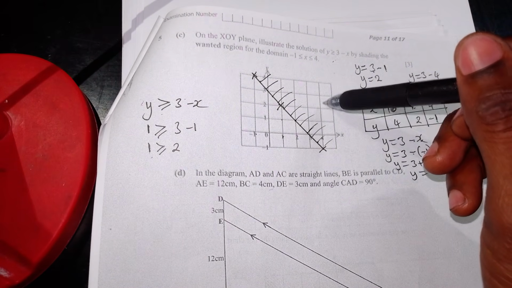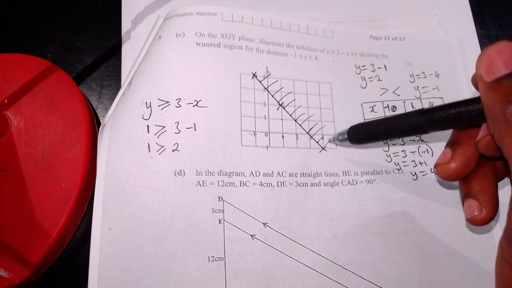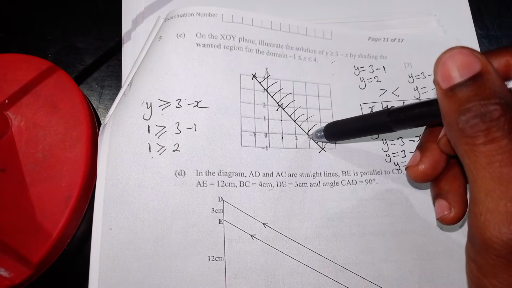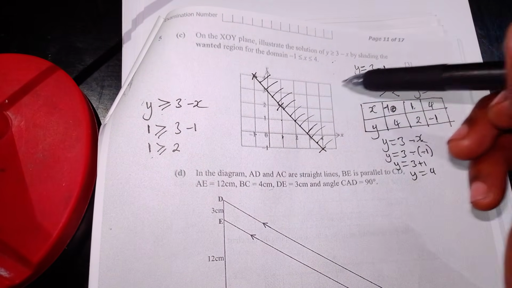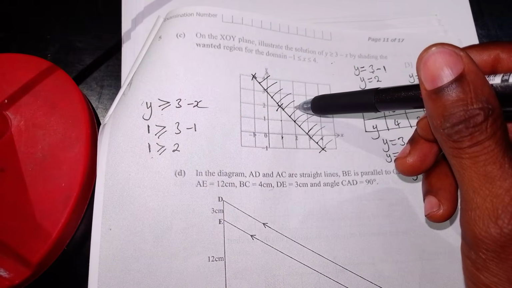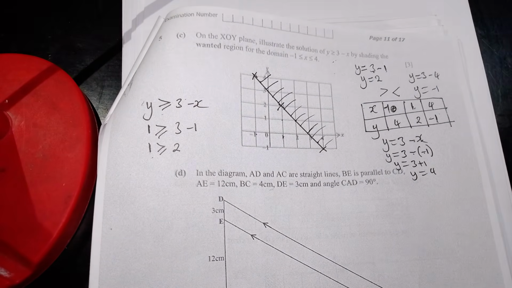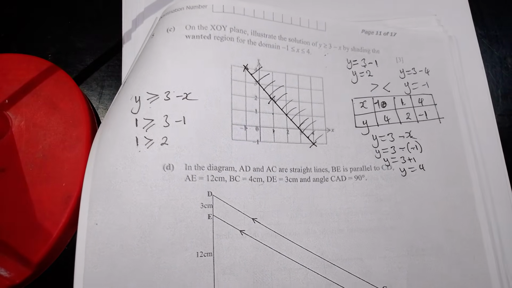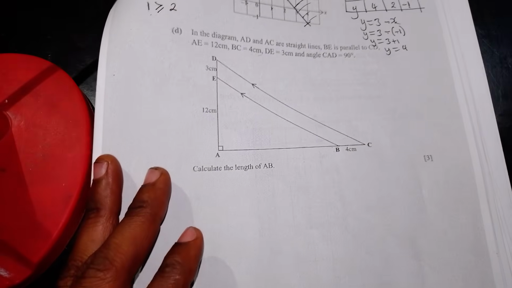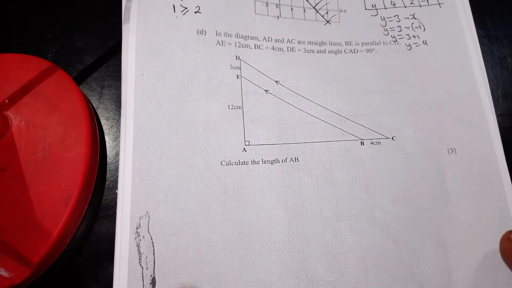Maybe 4,3, which is this, or 4,1, or 3,1, 3,2, 2,2, or any of the points this side, and you'll get the true mathematical statement. So we have this one here.